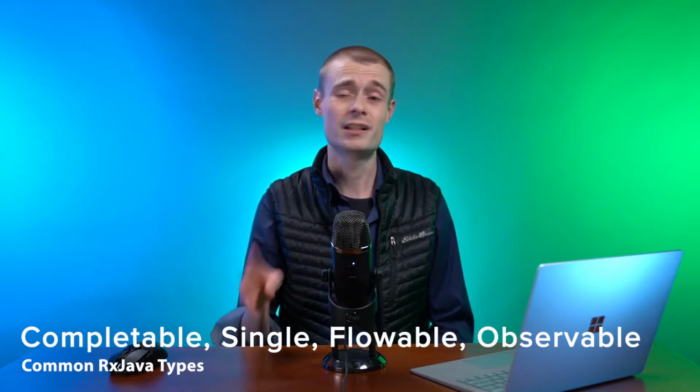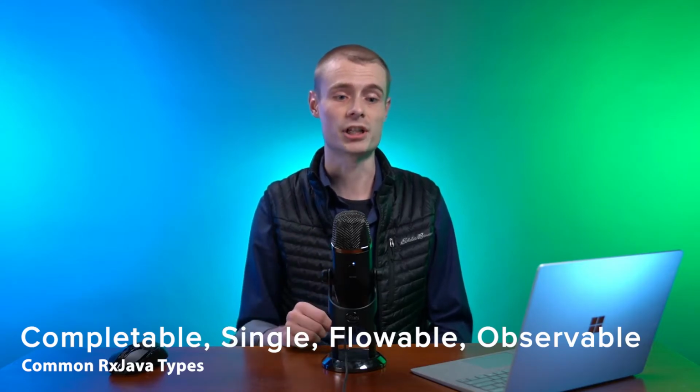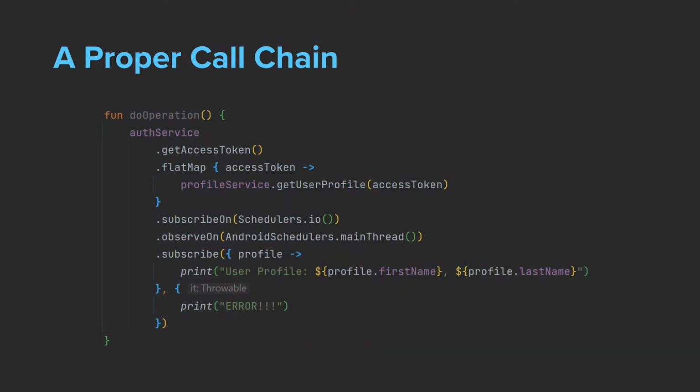The first reason is because you start nesting your call chains inside of each other, and that creates unnecessary complexity. Now, what do I mean by a call chain? Imagine that you have a function, and that function returns like a completable, a single, a flowable, or an observable. Those are the four types of common RxJava objects. Then you have a series of steps after that, maybe flat mapping or some other operations that do some manipulations on that initial RxJava object. And then you end the whole thing with a subscribe. So that whole chain from top to bottom is what I refer to as an RxJava call chain.